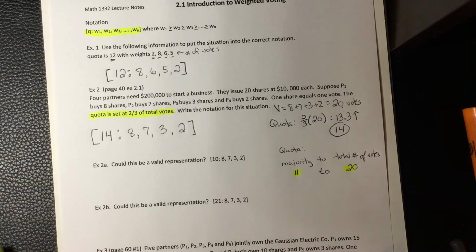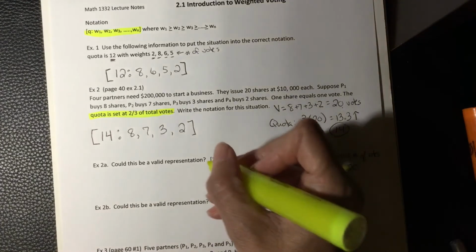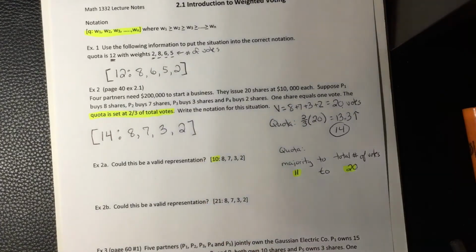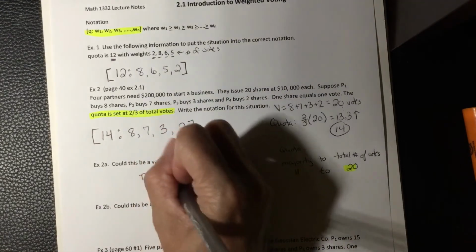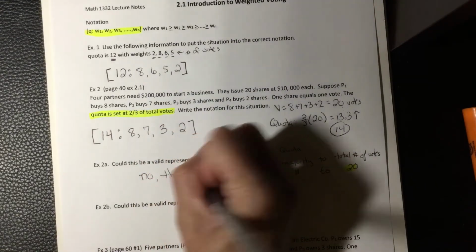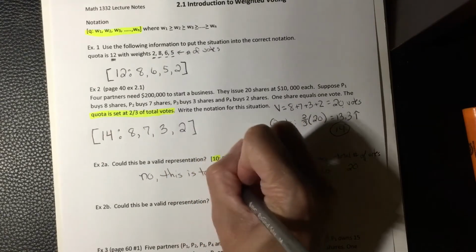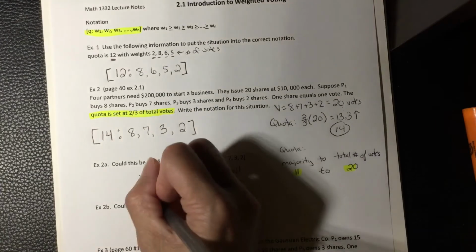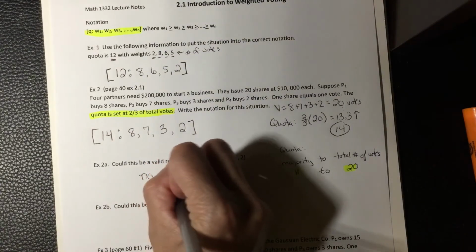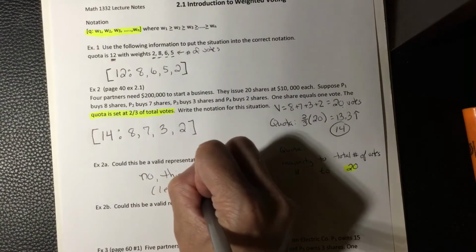So if we look at this problem, they're wanting a quota of 10. So no, this is too small. Okay, and if you're asked for a reason or an explanation, I would say it is less than a majority.